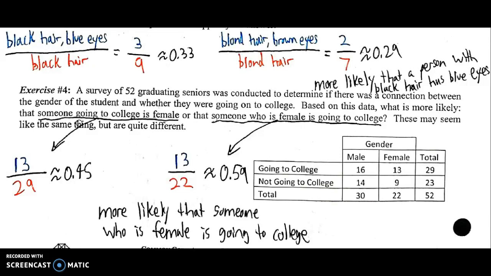If I look at that first question, somebody going to college is female. Again, the given information is that they're going to college. So on our table, it looks like that was our first row. 29 total people are going to college. So that's what we look at first. And out of those 29 people, if we also need them to be female, that was our 13 out of 29. Using that to get our percentage, that was 0.45 or 45%.